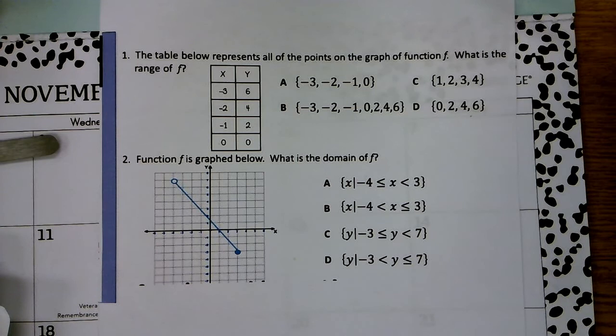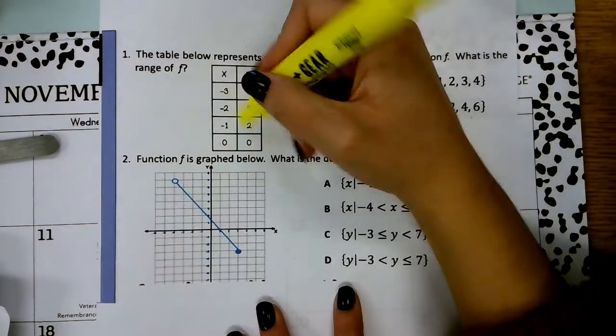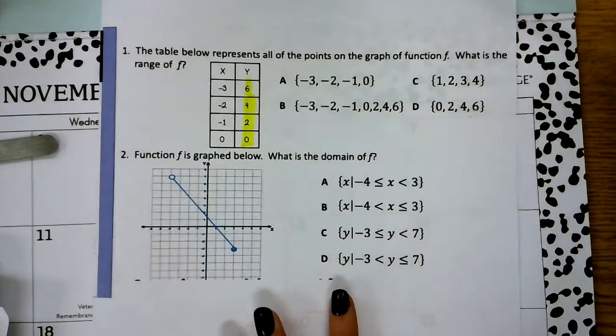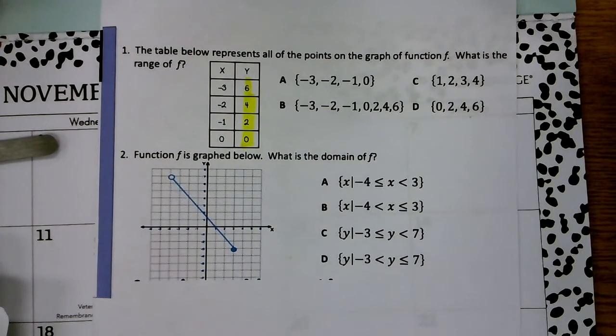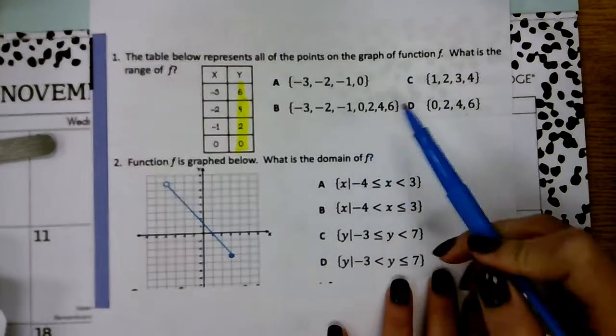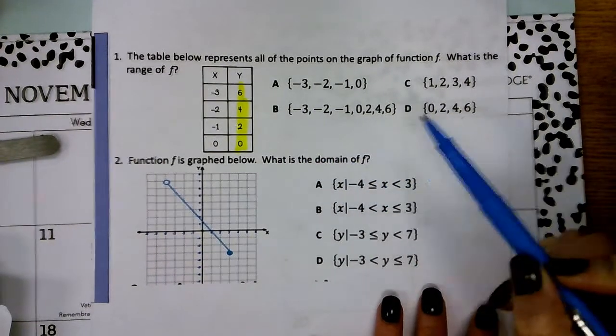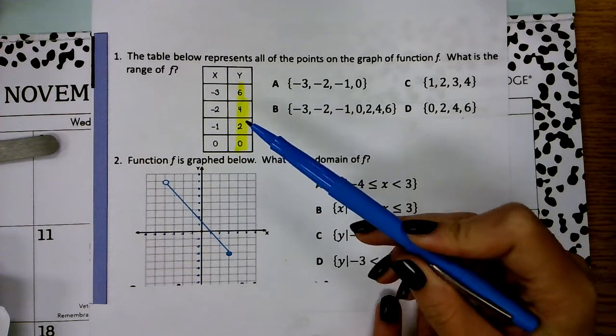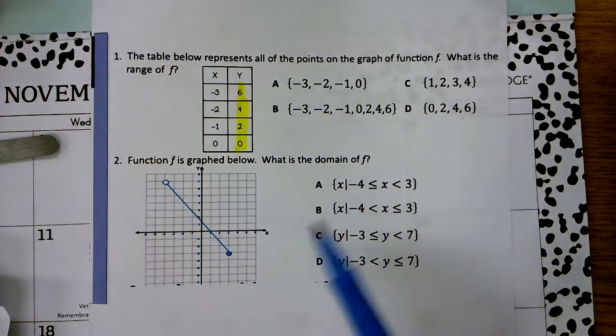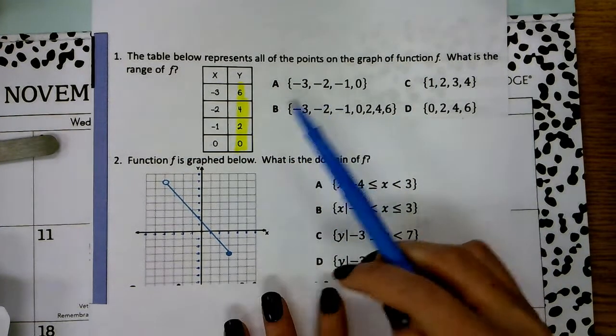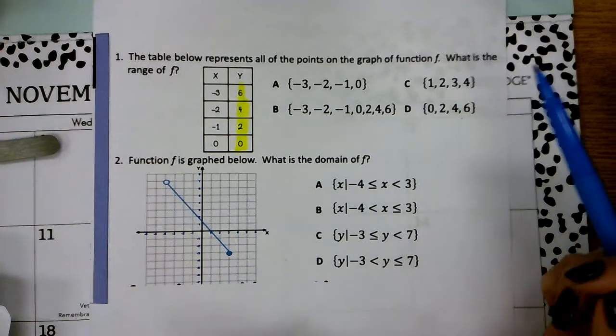So remember, the range is all of the possible y values. So in my table here, I'm going to highlight all the y values. These numbers here are the range. So we need to find the correct answer. We need to have our list here that includes the values 0, 2, 4, and 6. And they can be in any order. The order they appear in our set notation here does not matter.